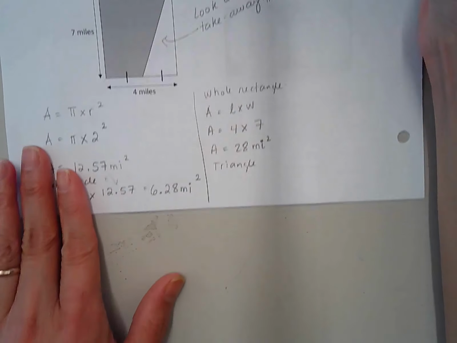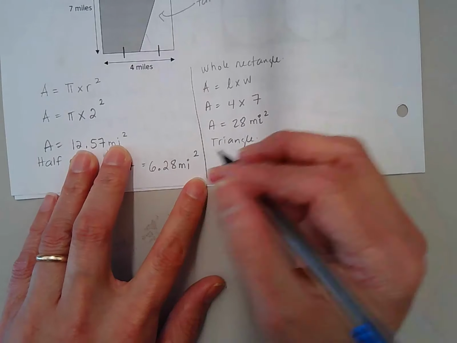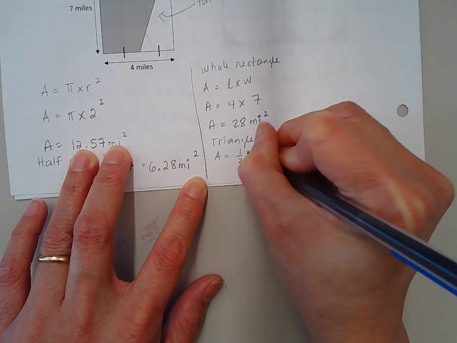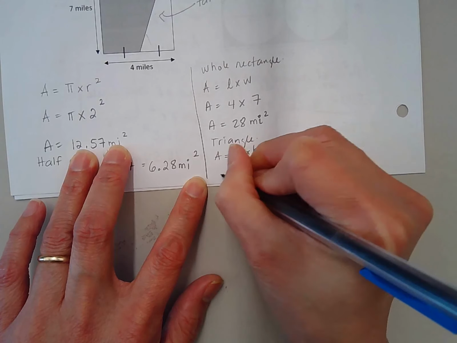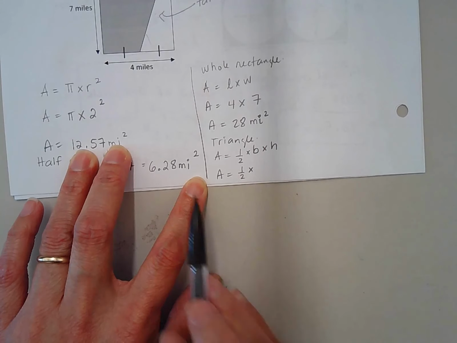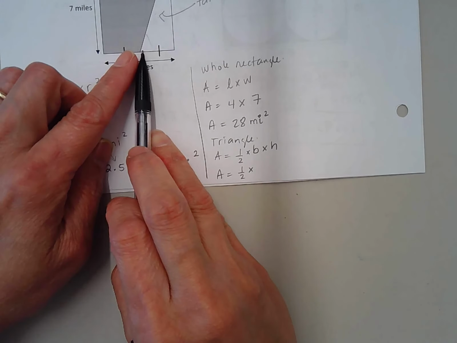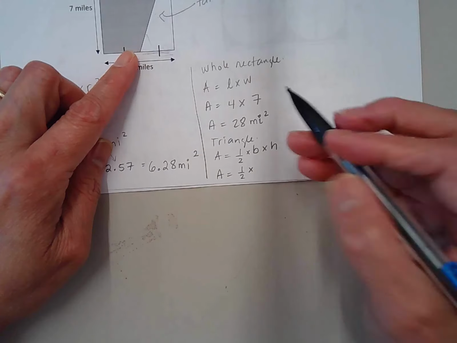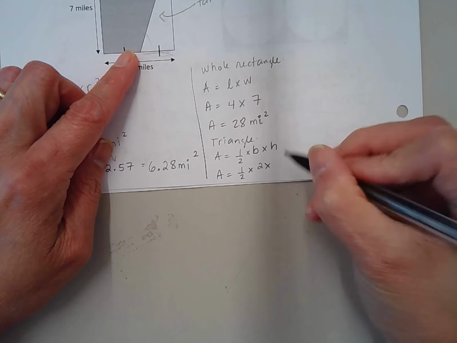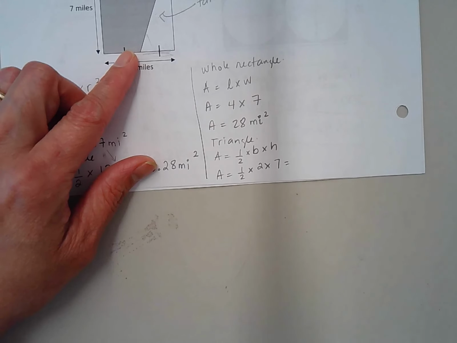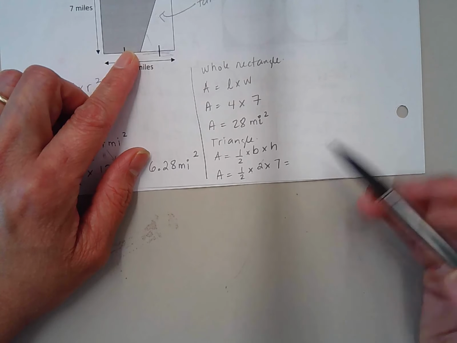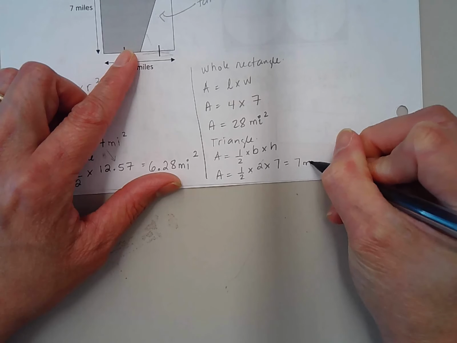Okay, so what's the formula for the triangle? 1/2 base times height. So 1/2 times, what's the base of this triangle? The base is 2, times height is 7. So 1/2 times 2 cancel, so that's equal to 7.